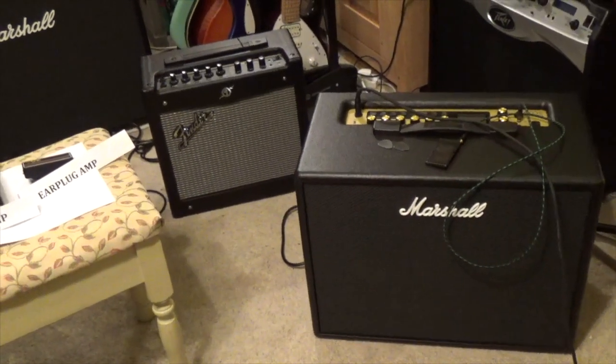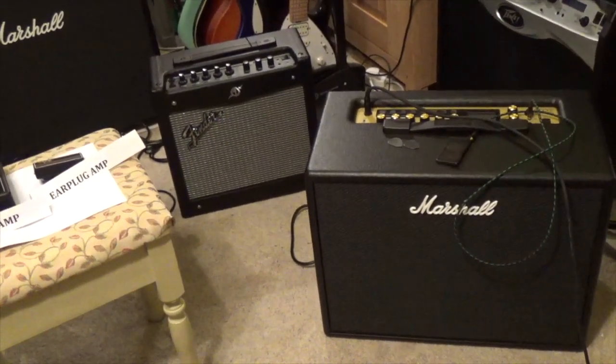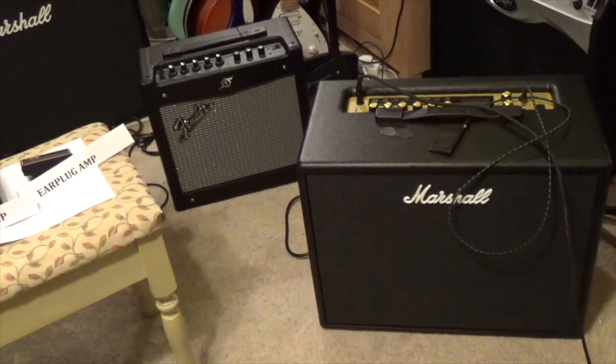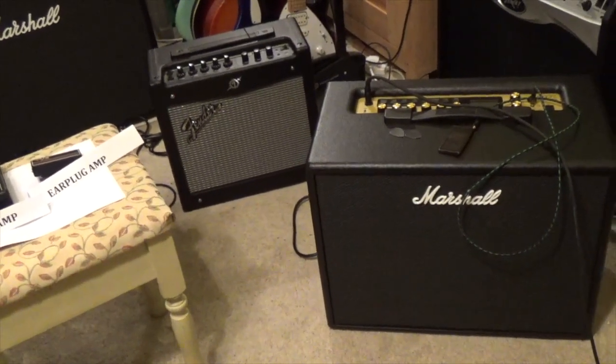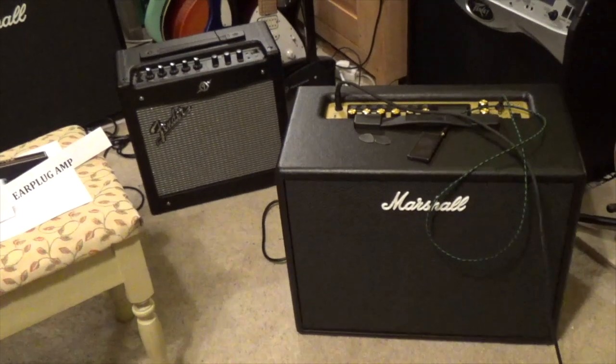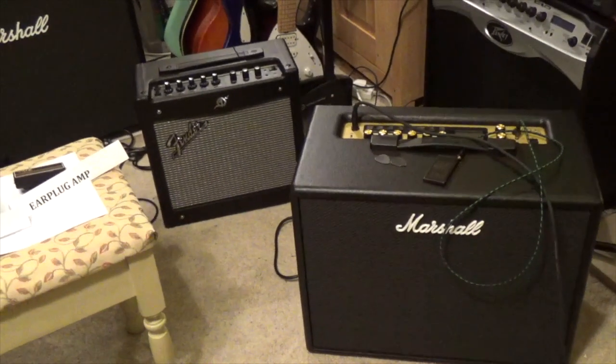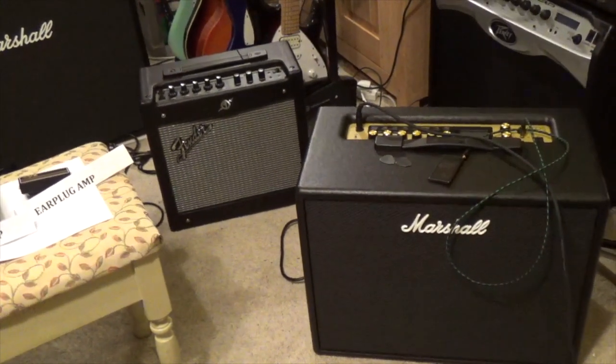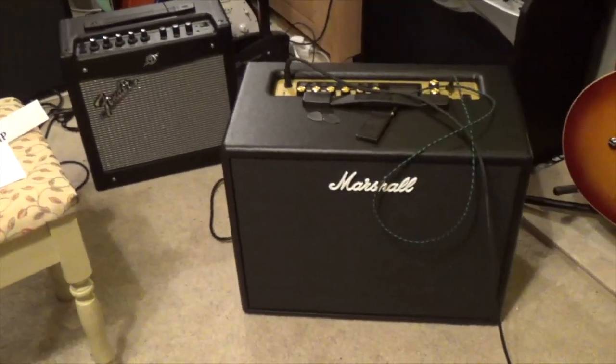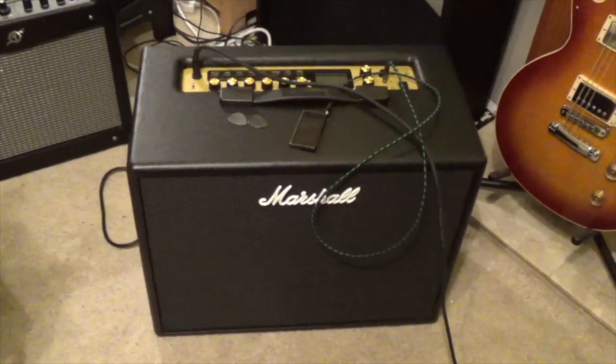You have built in hundreds and hundreds of different settings, so you can play and sound like AC/DC, Deep Purple, or like a jazz or a country musician, guitar player. And they are loud now.